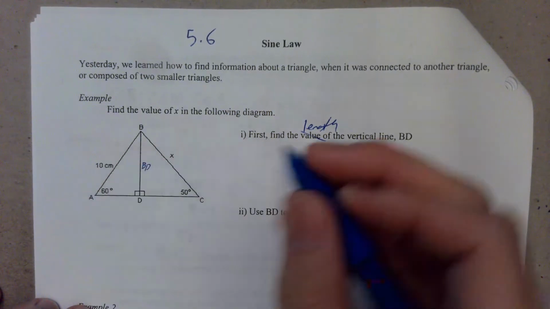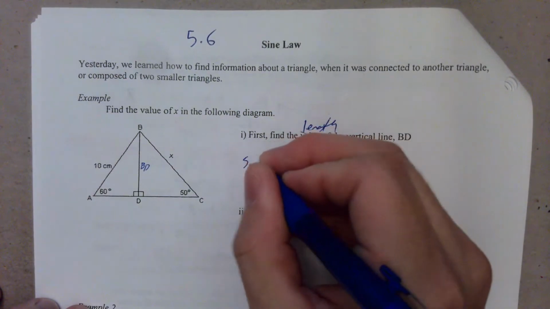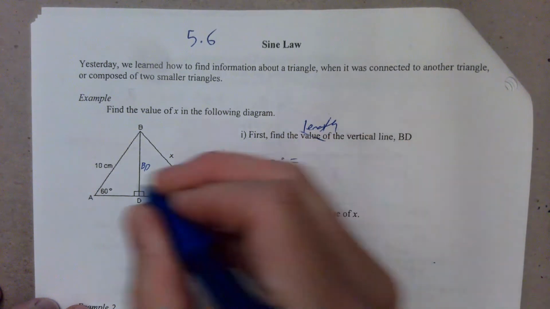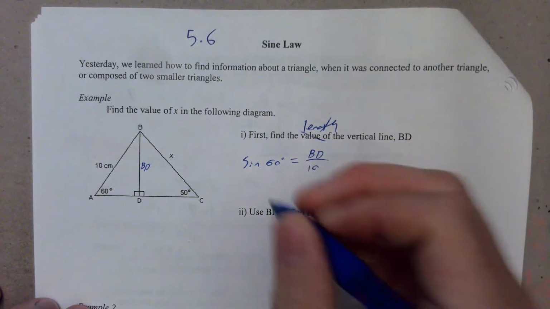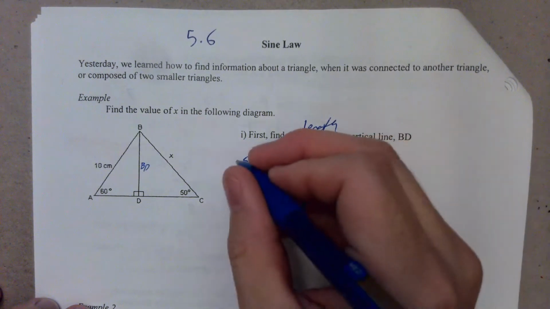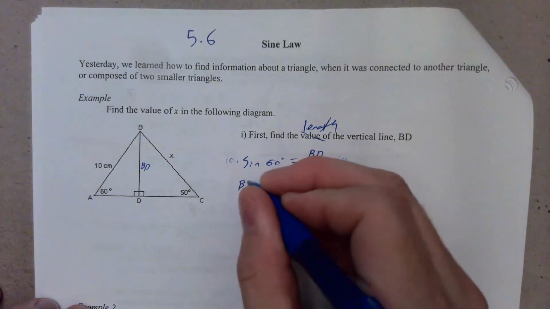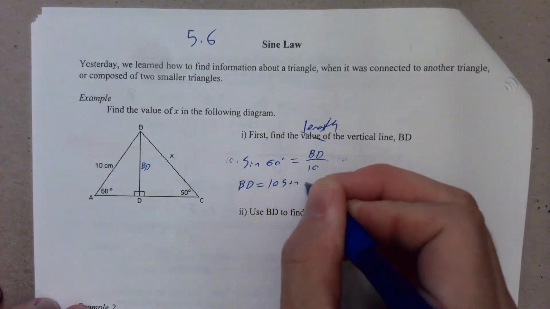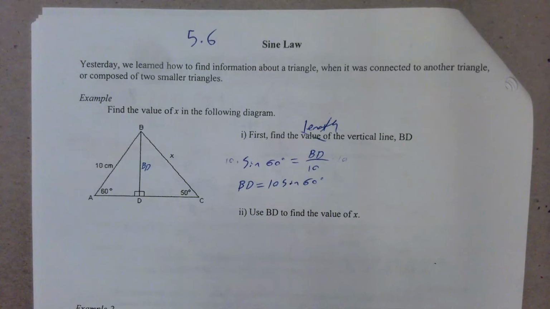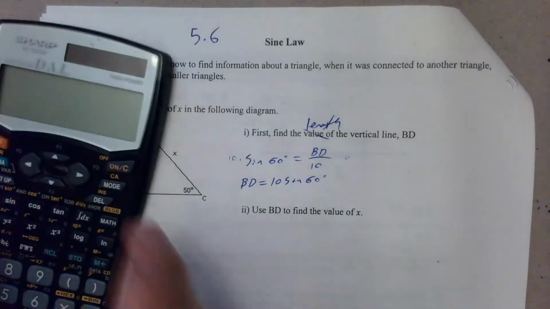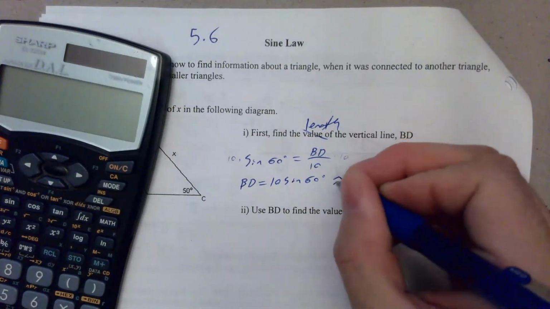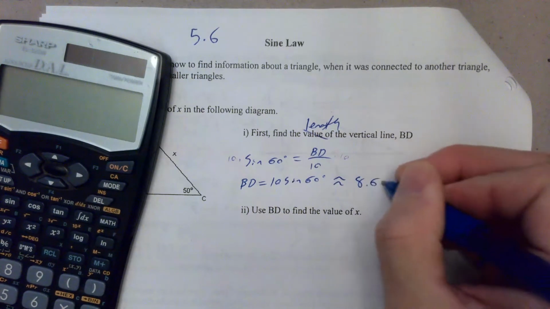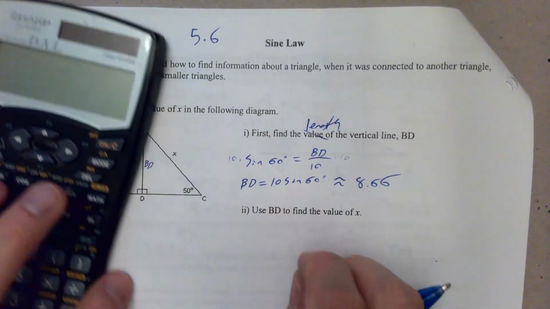We can set up a sine ratio. So let's say the sine of 60 degrees is going to be the ratio of the opposite to the hypotenuse, BD over 10. In other words, we multiply both sides by 10. We get that BD is going to be 10 times the sine of 60 degrees. We know the sine of 60 degrees is root 3 over 2, but I think a decimal approximation is probably better here. We can approximate it as about 8.66. We might want to go back and keep it as an exact value a little bit later.